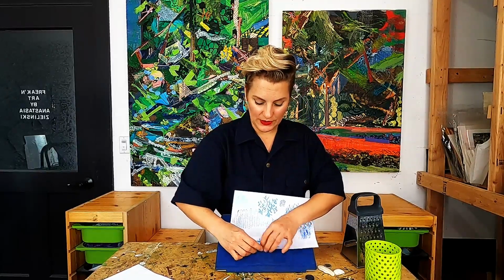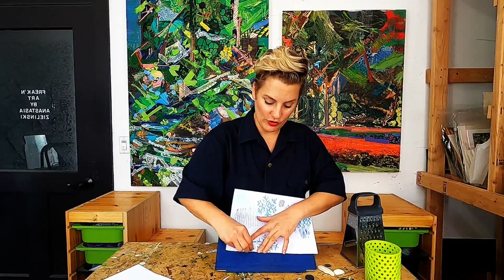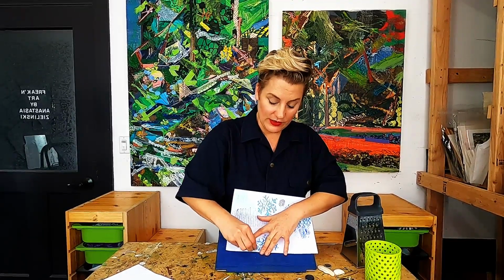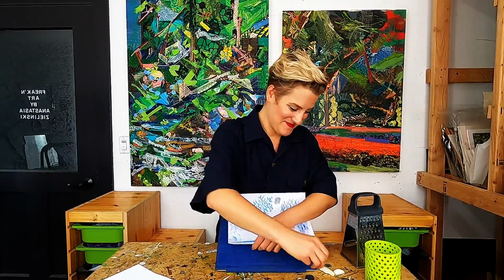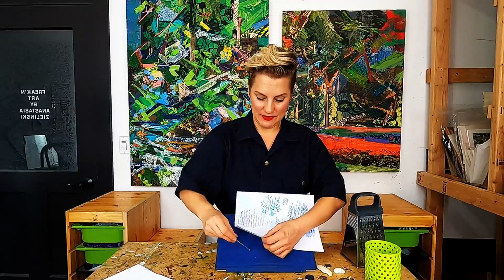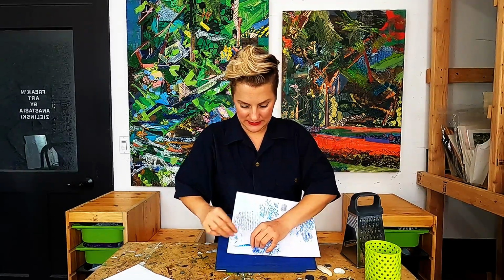Remember, it doesn't have to be perfect. We're just learning what our different objects, what kind of textures they make, and if we like them or not. And then we can decide whether or not we're going to use them in our textural landscape. So we got the safety pin. Let's see what that does.